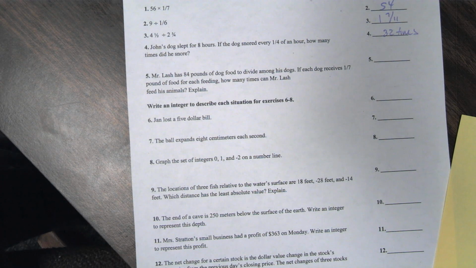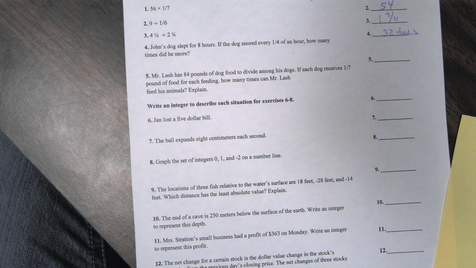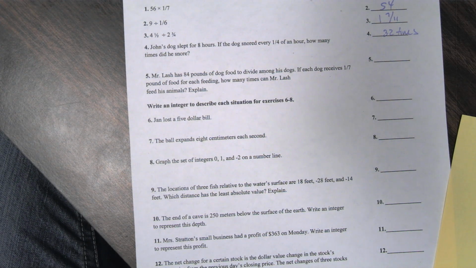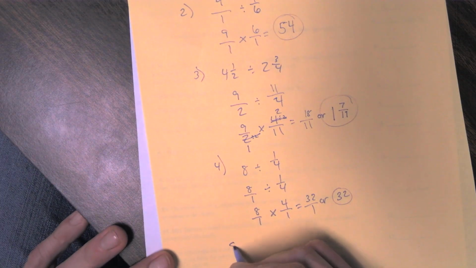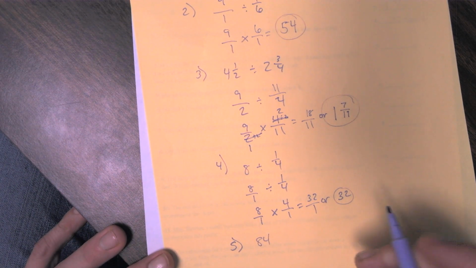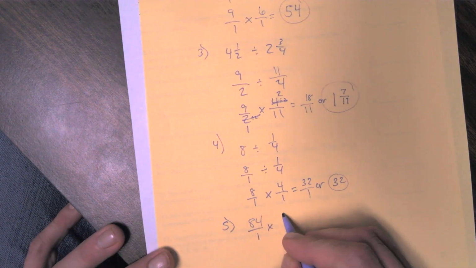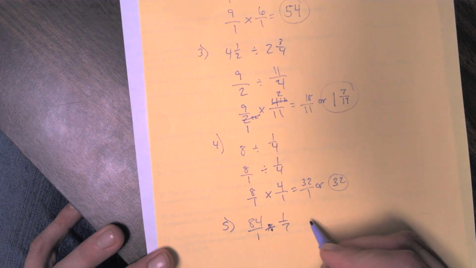Okay, Mr. Lash has 84 pounds of dog food to divide among his dogs. If each dog receives 1/7 of a pound of food for each feeding, how many times can Mr. Lash feed his animals? So once again, we're doing division. So we're going to take 84 over 1 divided by 1 over 7.